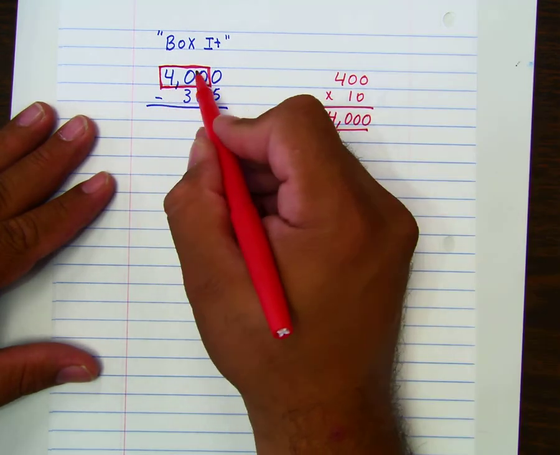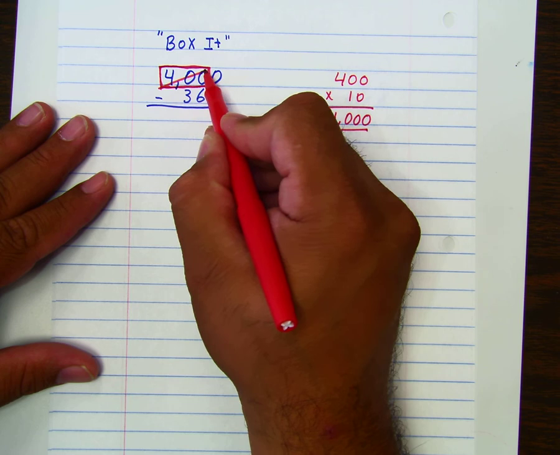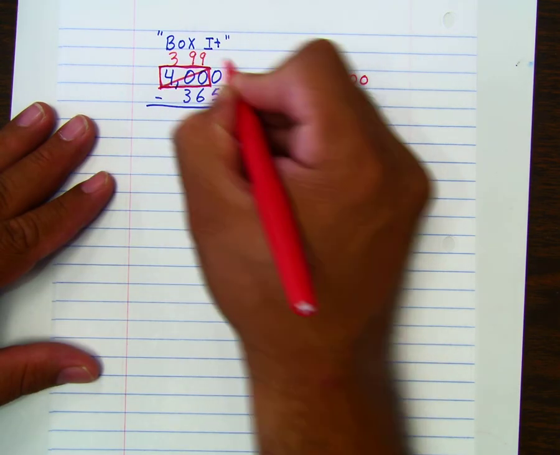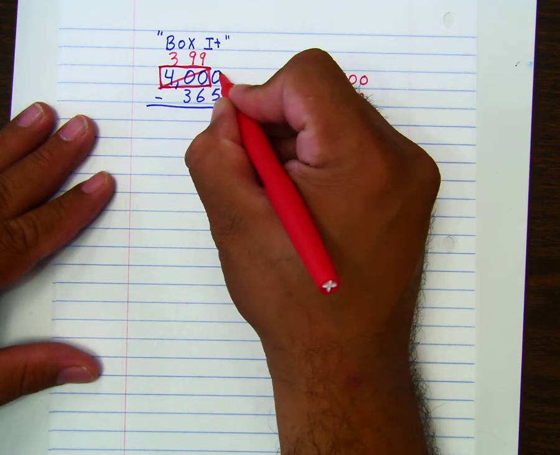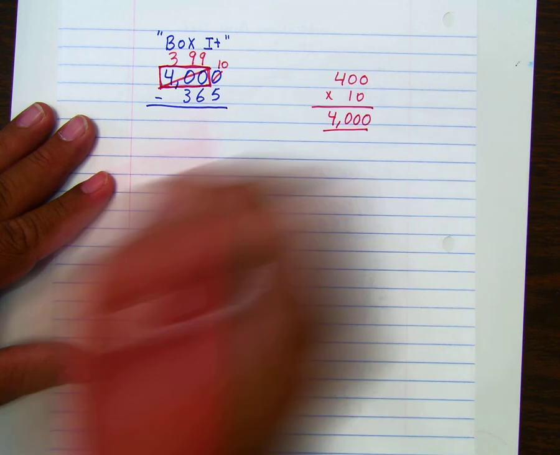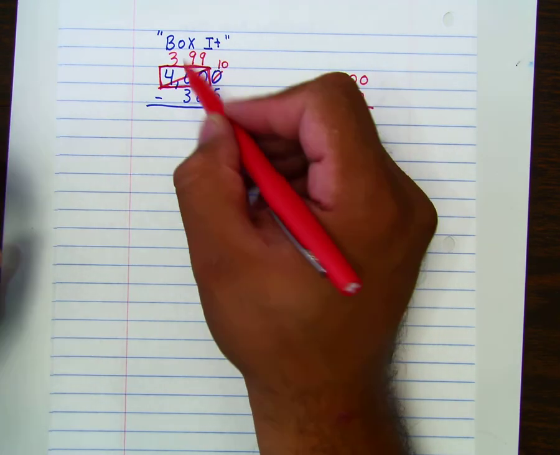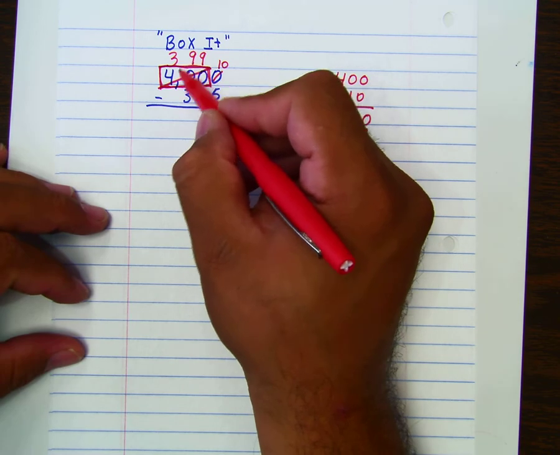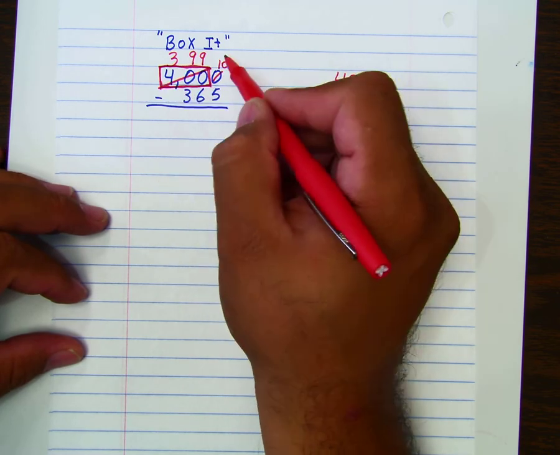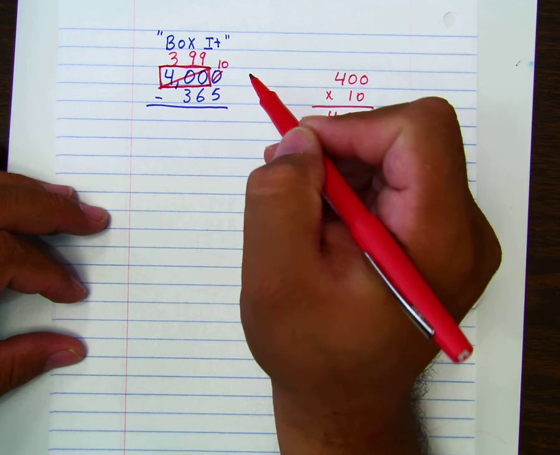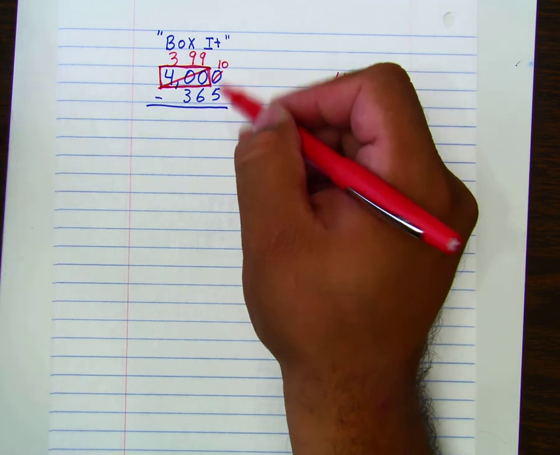We're going to look at this 400 that we boxed in. We're going to regroup, make that 399, and then we make this 0 into a 10. So we're regrouping from this 400. We're in essence just going to borrow, okay? So we're going to borrow 1 and bring it over here, but we call it regrouping. We're bringing this 0 and making it a 10, 10 ones. So now we can subtract.